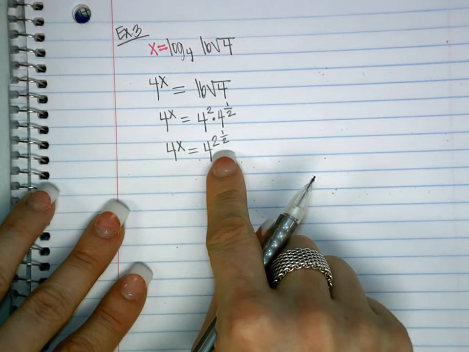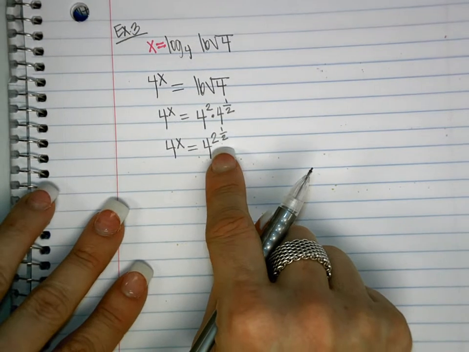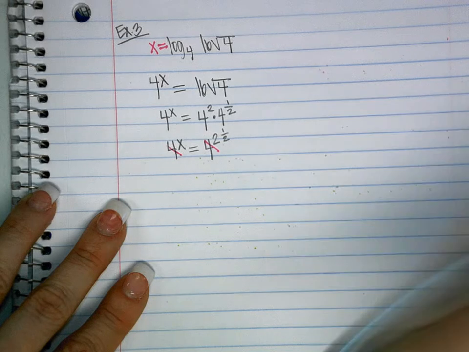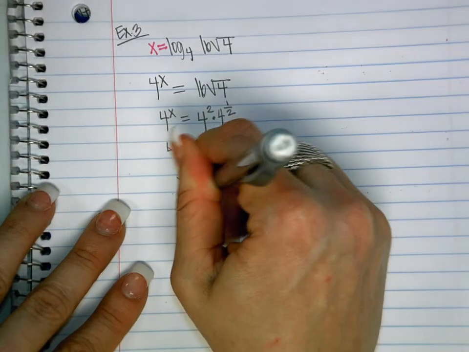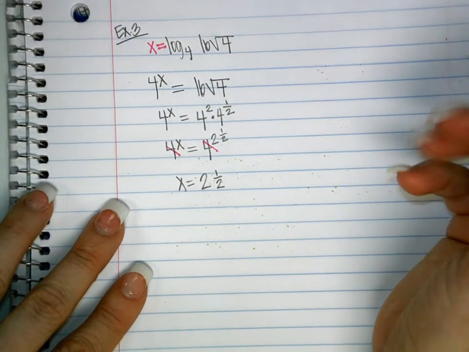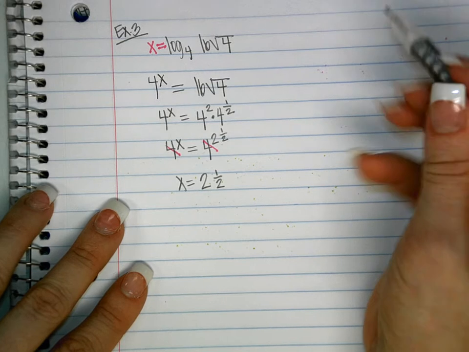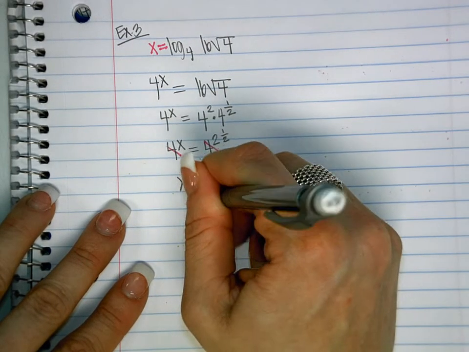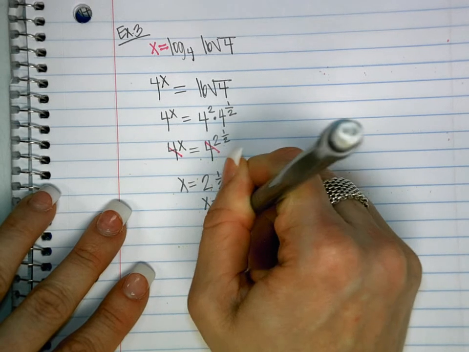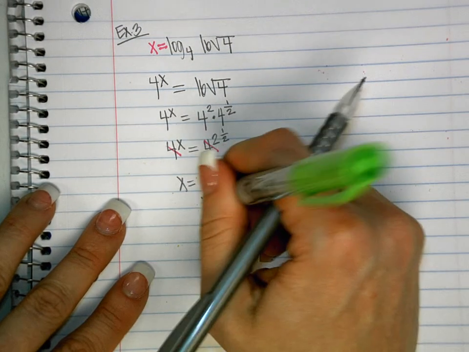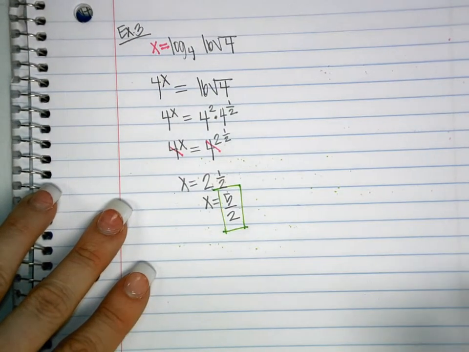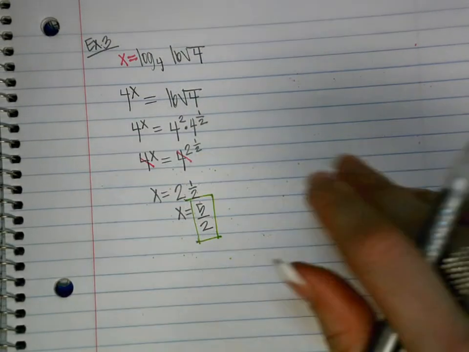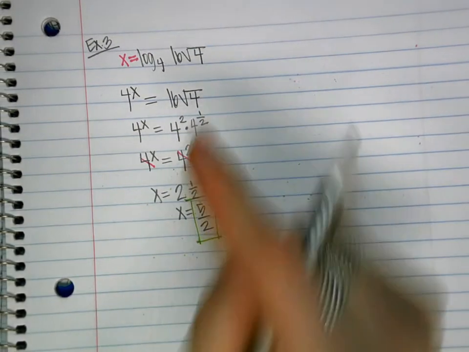But remember, I don't want to leave things this way. I need to rewrite them in improper fractions. So when you drop the bases, we get x equals 2.5. To convert that, which a lot of people also had issues with, you take the big number, multiply by the bottom, add the top. So x is 5 over 2. Anyone have a question on how I did that? Please, please, please be really clear on when you multiply things, when you add them.